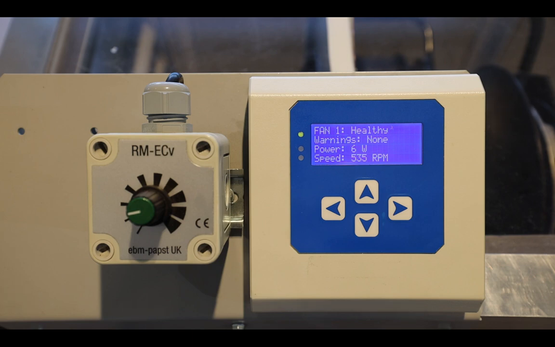Returning to the overall display screen in monitor mode adds the differential pressure measurement to the overall status screen.